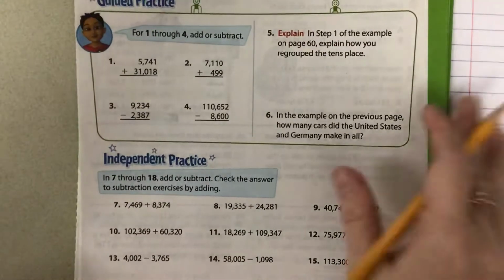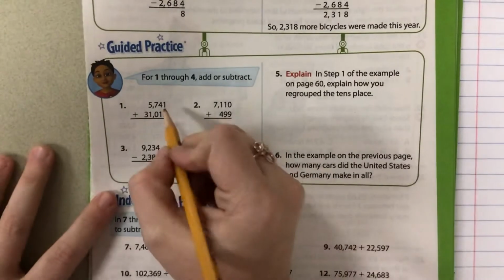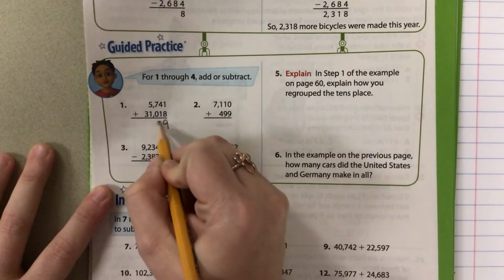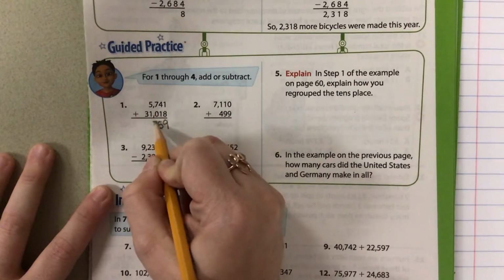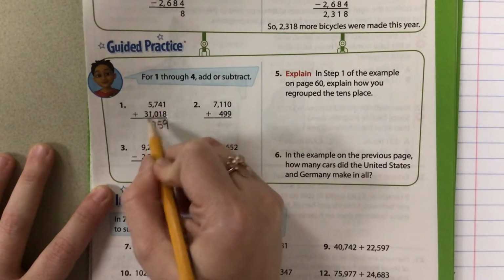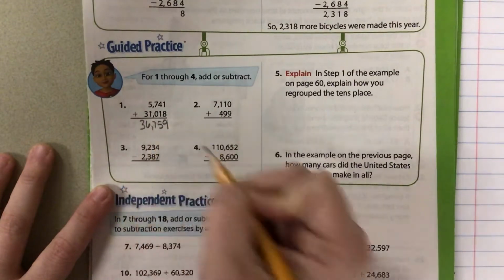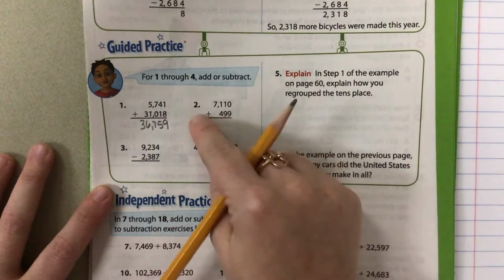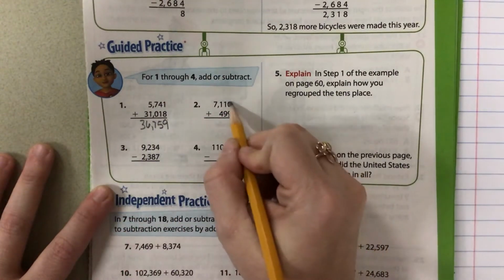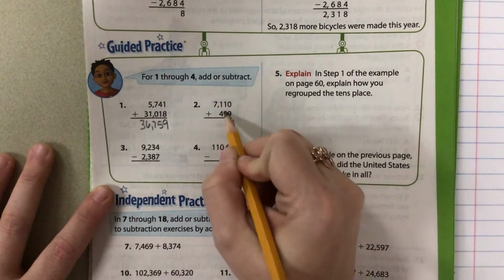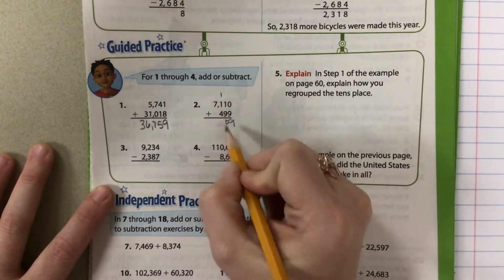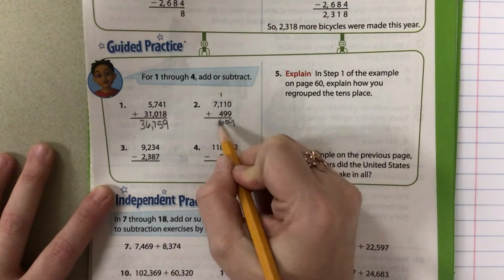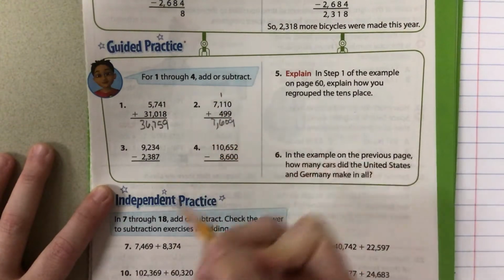Oops, sorry. All right, so we have 1 plus 8 is 9. 1 plus 4 is 5. 7 plus 0 is 7. 5 plus 1 is 6. And then 3. Hopefully remember, we're starting with the ones place and working our way. So 0 plus 9 is 9, 1 plus 9 is 10, you bring it up, 1 plus 1 is 2, plus 4 is 6, and then 7.